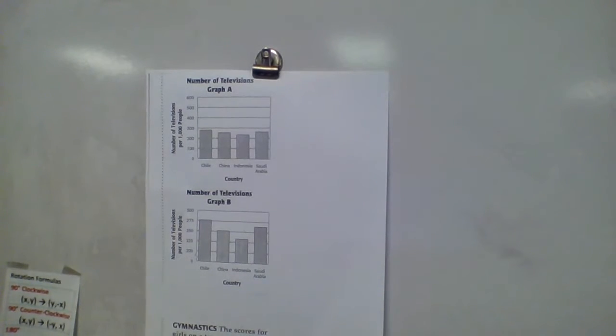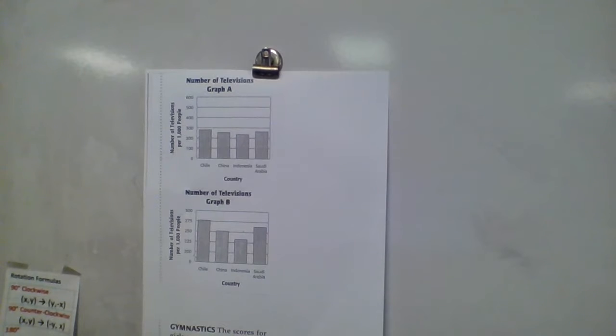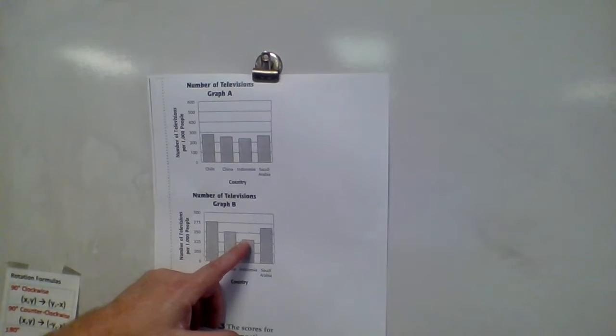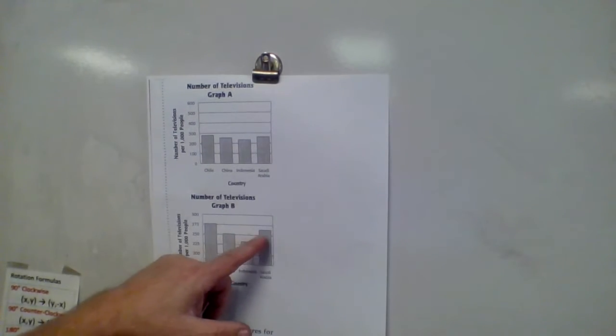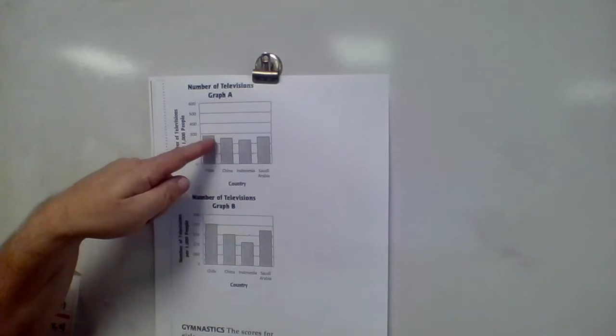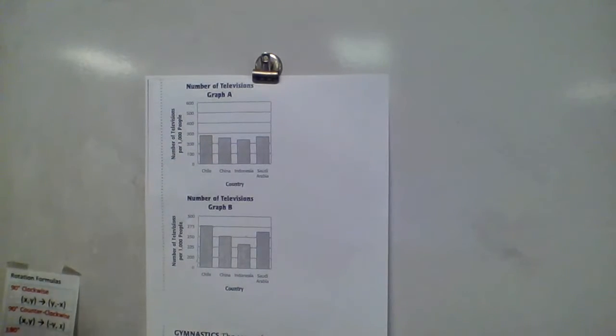Now, if you lived in a place like Indonesia, based on this graph, and you were trying to convince people that we need to get more television sets in your country, which graph would you use, even though the graphs are showing the exact same information? I bet you use graph B, because graph B shows that Indonesia is behind Saudi Arabia and China, and it seems like you're behind by a lot. Up here, it seems like the numbers are equal.